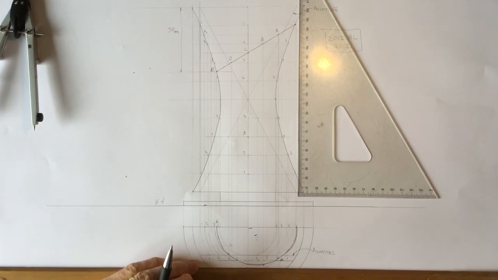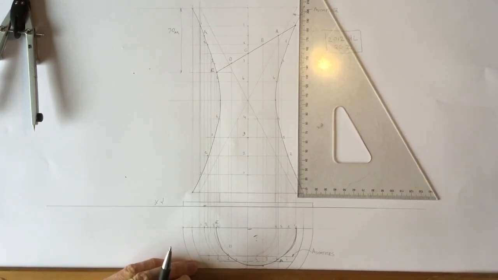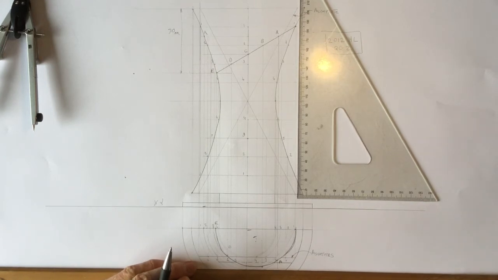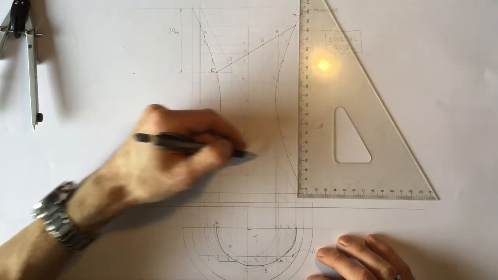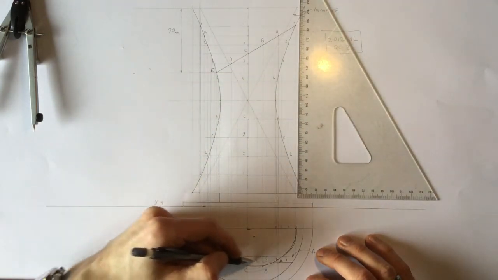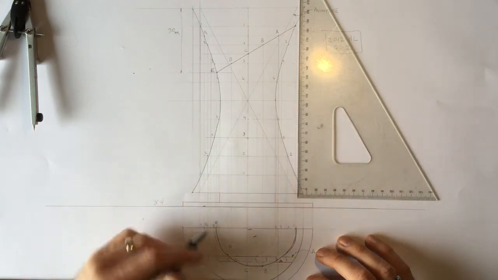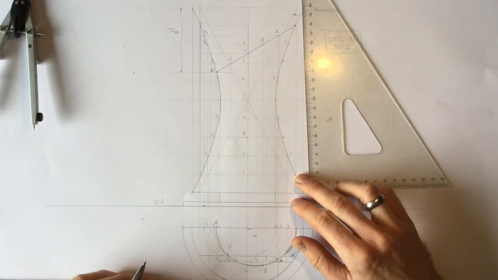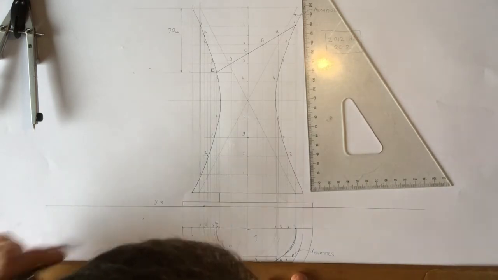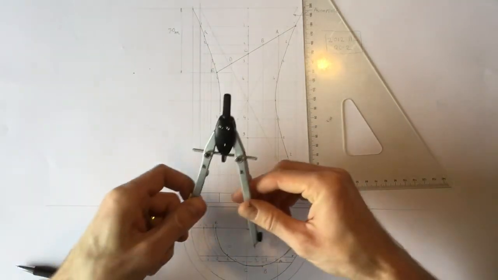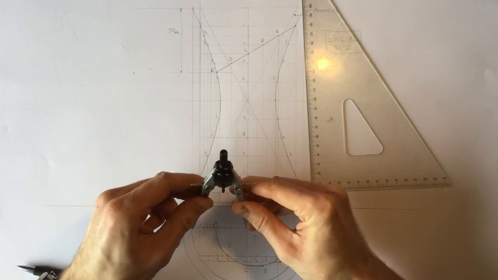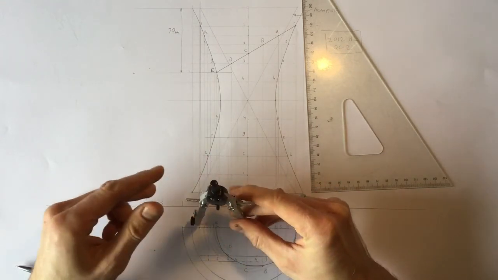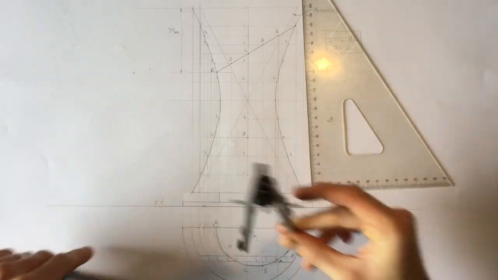So how do we find the actual points on the curve? Well, it's a similar idea to here. Wherever our lines here cut through this line now, we can bring them back. So let's just take line 1 here. Oh yeah, that should extend out to here, sorry. So let's increase our arc over here, from 1 out to hit that line there.